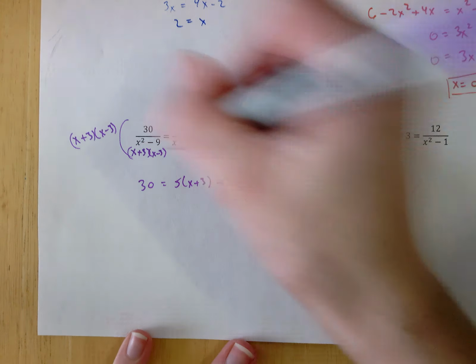All right, I'm going to move everything over onto this side. So I end up with a positive x squared. And then we'd have minus 5x. And then 30 minus 15 would be 15. Minus 9 would be 6. So that'll be plus 6 equals 0. That factors to x minus 2 times x minus 3. So my two possible solutions are 2 and 3.